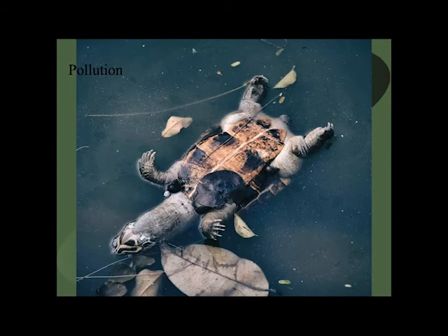But when a body of water is too polluted to support a turtle population, or when dead turtles are encountered, as in this picture, it is an indication of severe pollution which needs to be investigated.